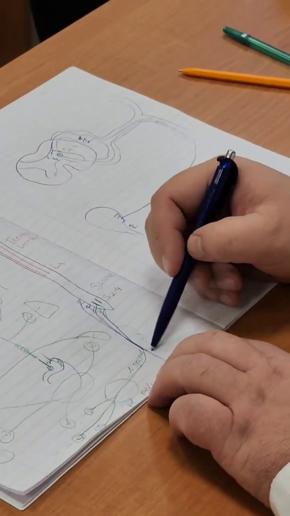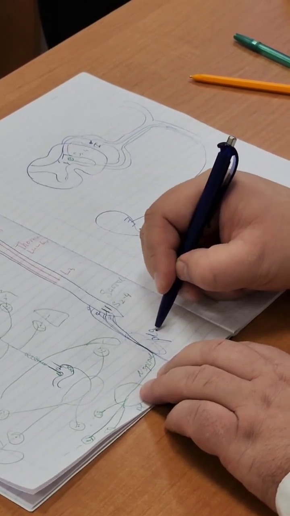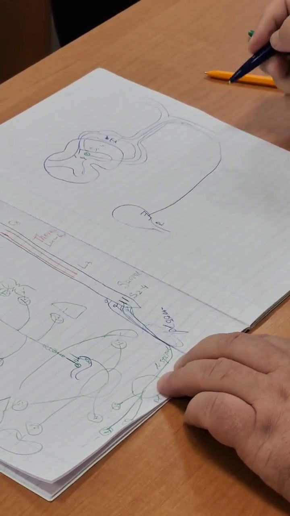Rami ventralis makes the sacral plexus, plexus sacralis, that is a somatic plexus.